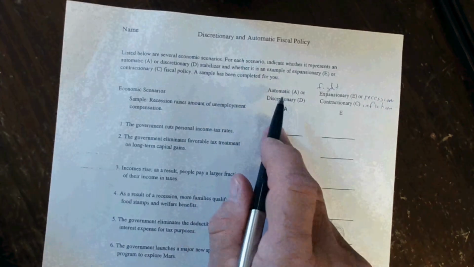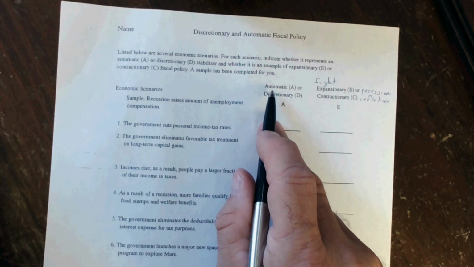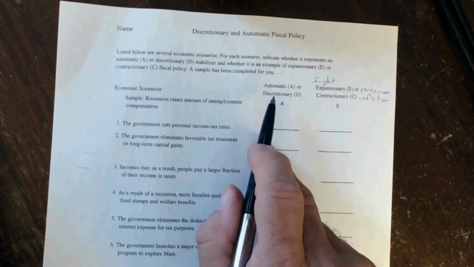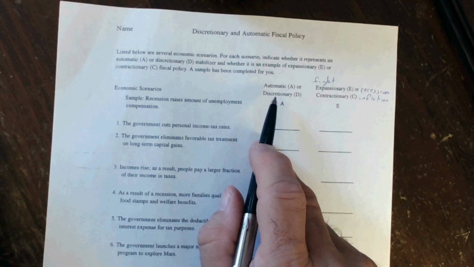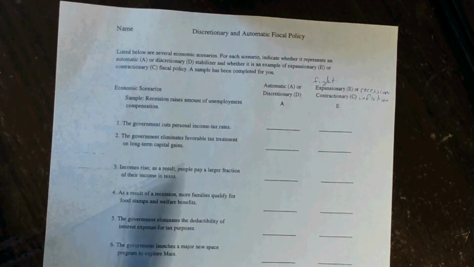An automatic stabilizer is a change in G or T that happens automatically because it's on the books and stays there. And so when economic conditions change, it changes immediately. But a discretionary fiscal policy is one that is passed by Congress to fight a specific economic problem.